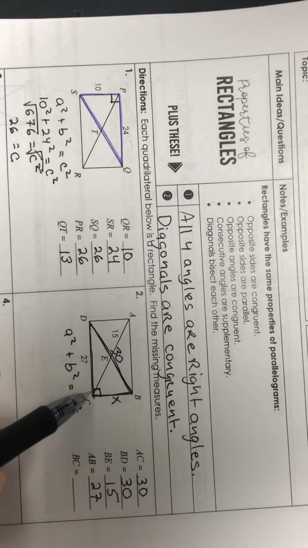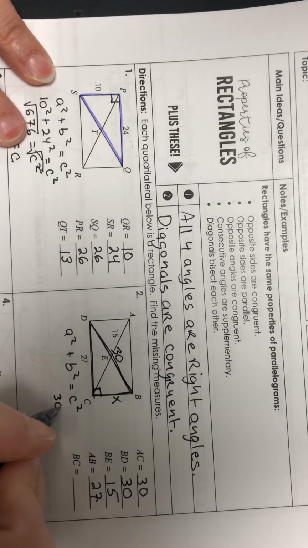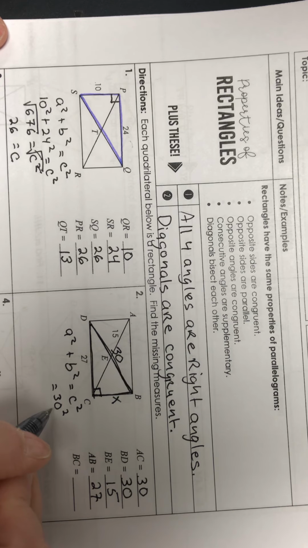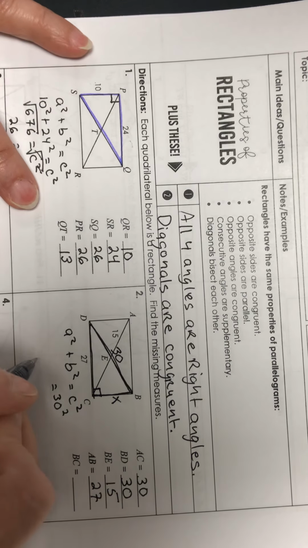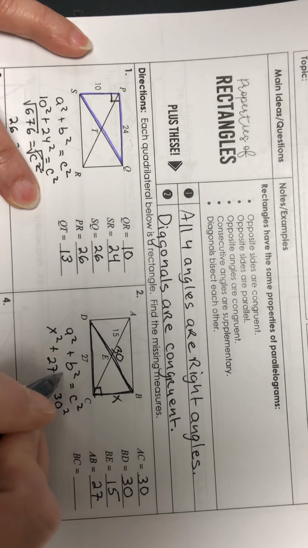My hypotenuse, opposite the right angle, is 30. That longest side is always on one side by itself. So I've got 30 squared is equal to x squared plus 27 squared.